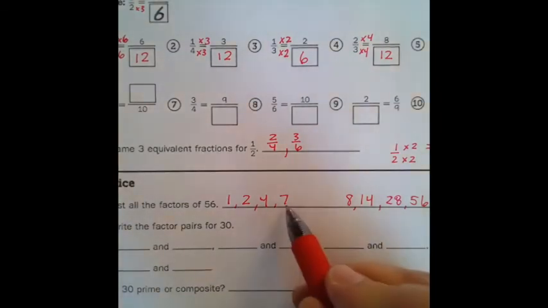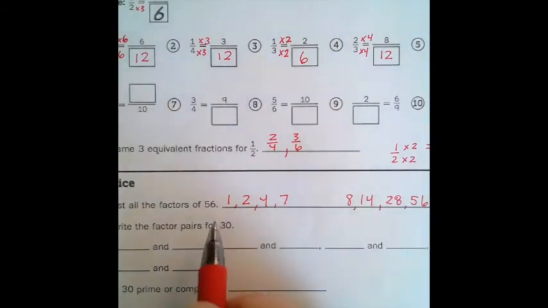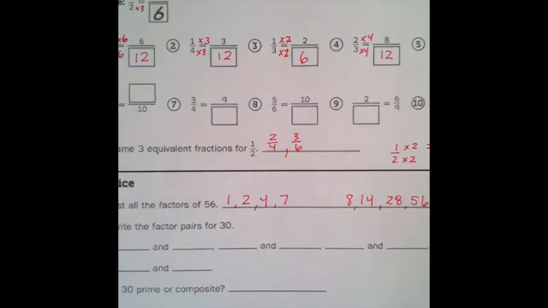And then the next counting number after 7 is 8, and we already have 8, so we started to repeat. So we now know that we have all our factors for 56.